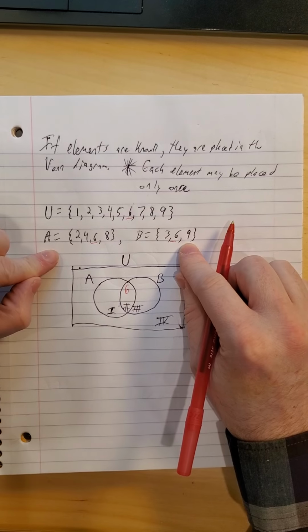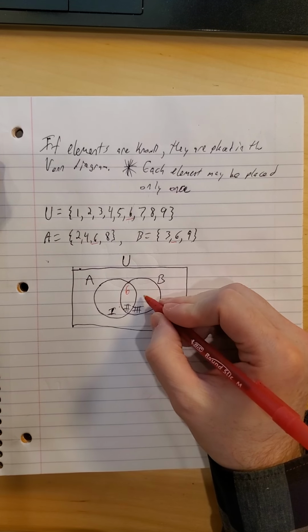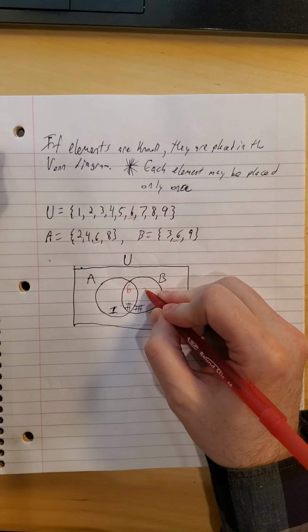3 and 9 don't appear in A. They do appear in B, so they're going to go in region 3.